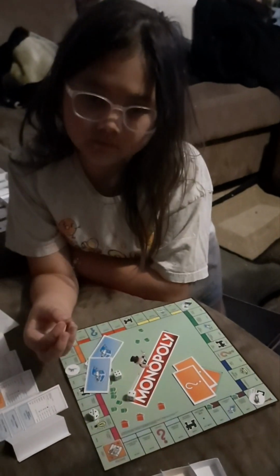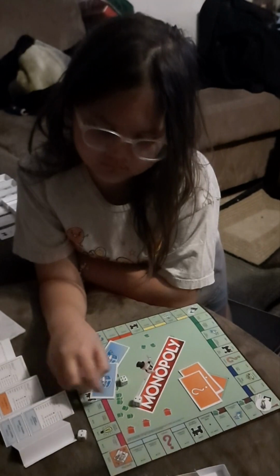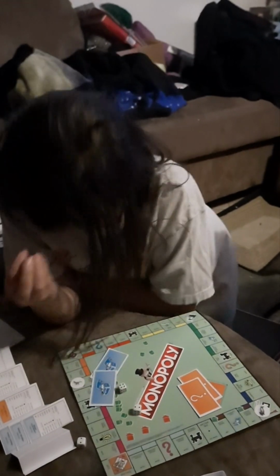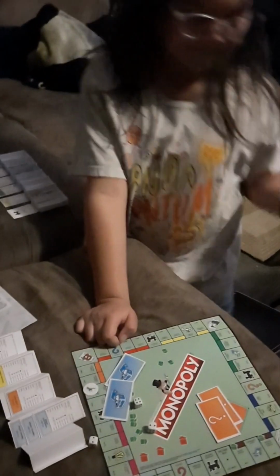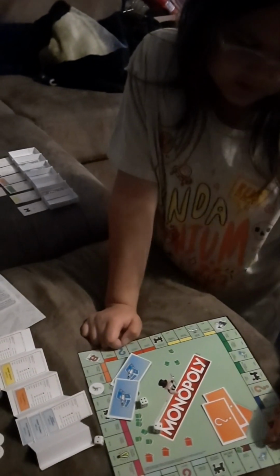Are you sure? You're only supposed to roll 2. How many did you roll? 2. You sure? Which ones? These 2. Look what that says. Collect 200. I already gave you your monies. Thank you. You put it away when I gave it to you. Now you need to move your 6 spaces, land on my property, and pay up.